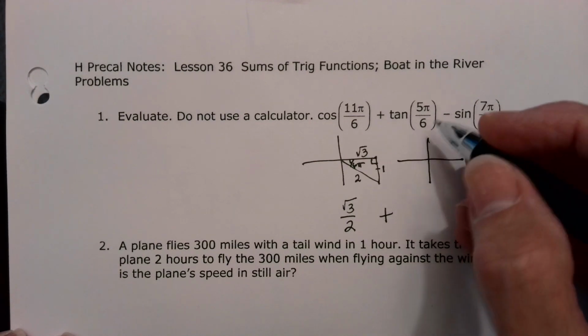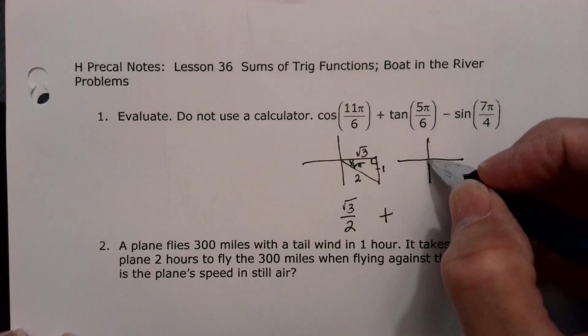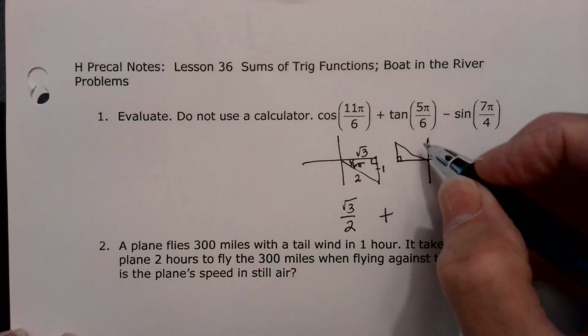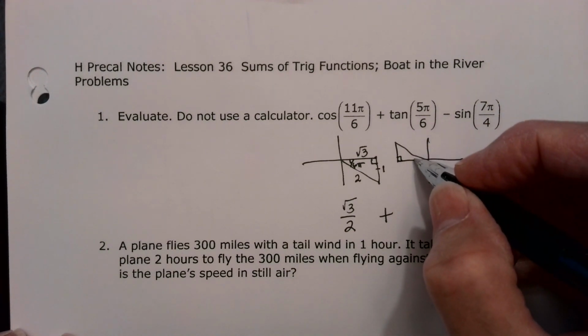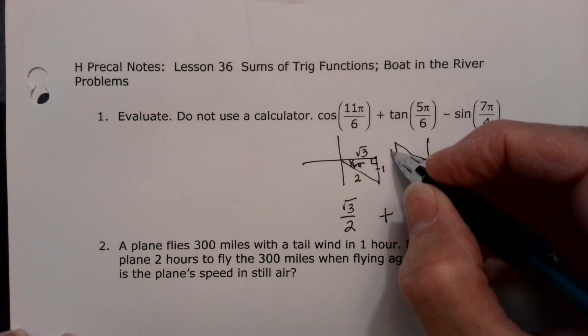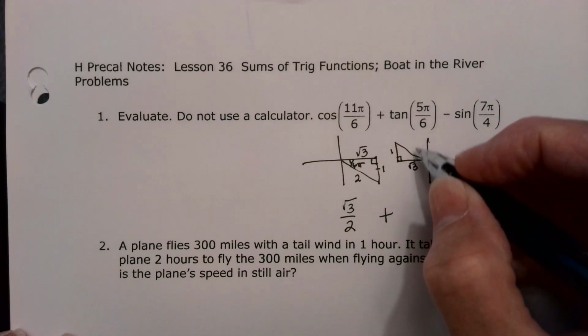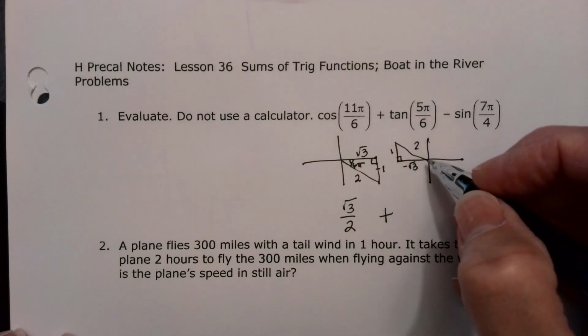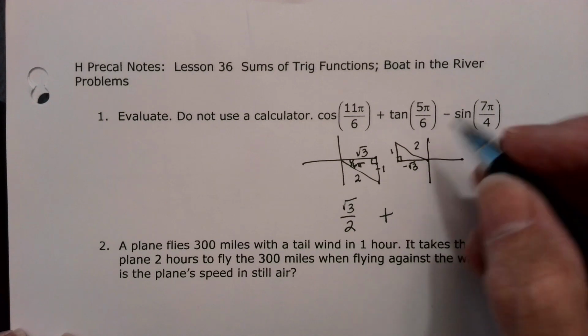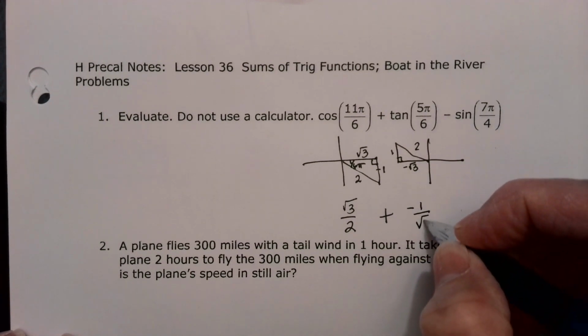Now 5/6 pi is 1/6 less than 1 pi. So it's going to be over here. And again, 1/6 pi is 30 degrees. So across from it is 1. So that's the square root of 3, and that's 2. That one's negative. To get the tangent, it's opposite over adjacent. So it's negative 1 over the square root of 3.